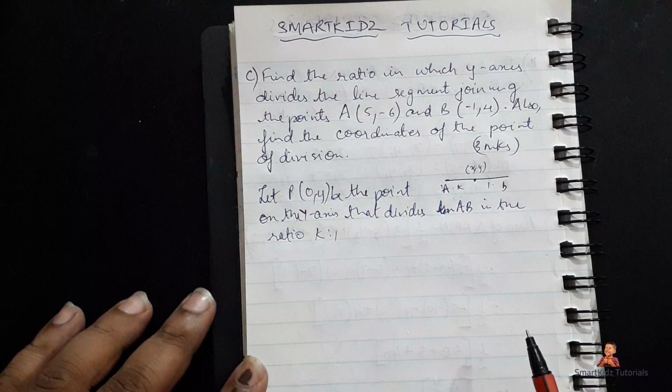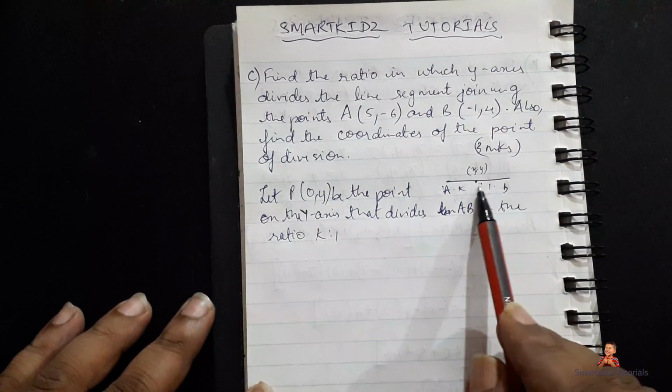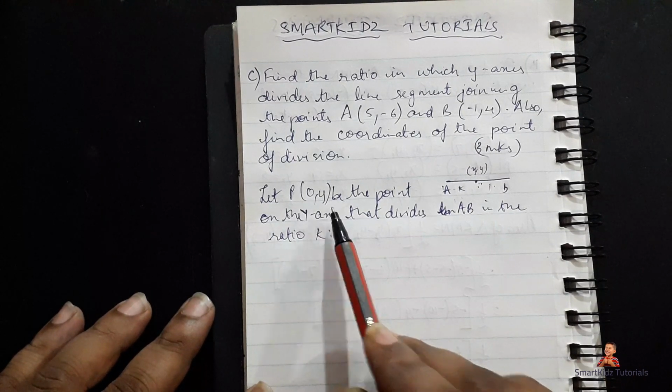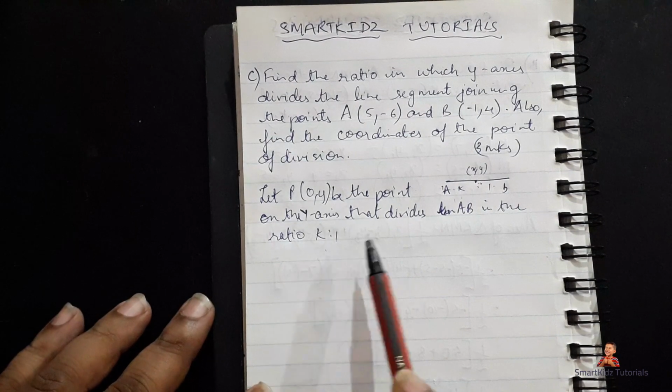So there are two assumptions here. One, that we assume the coordinates of the point, that is P(0, y), and the other one in which ratio it is dividing, that is k is to 1.